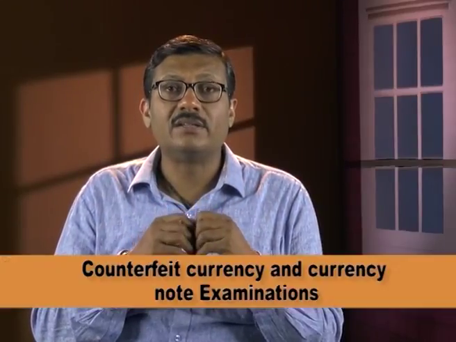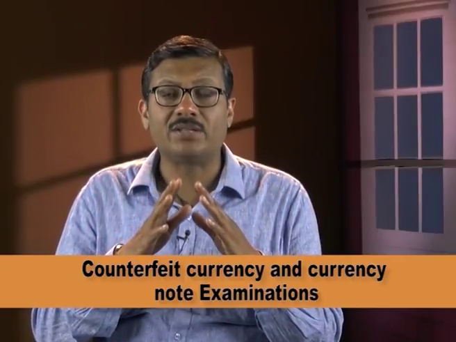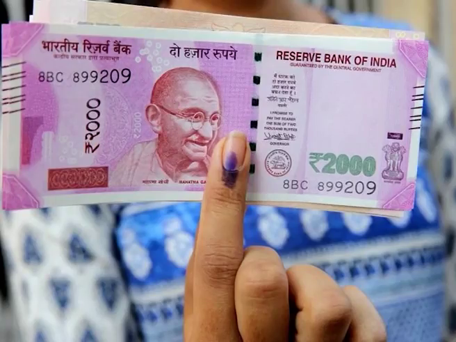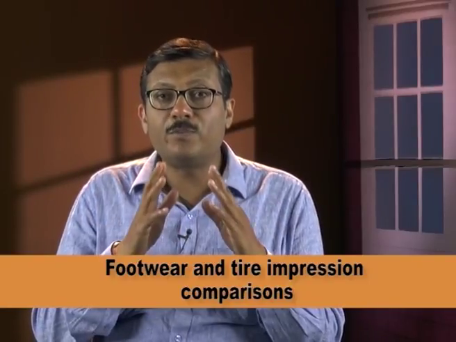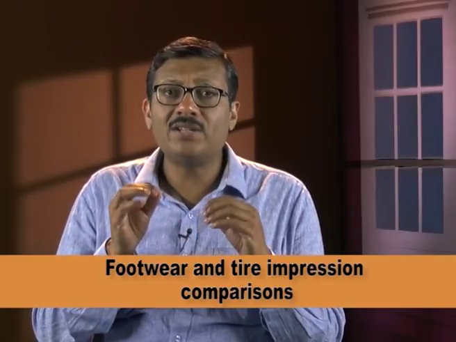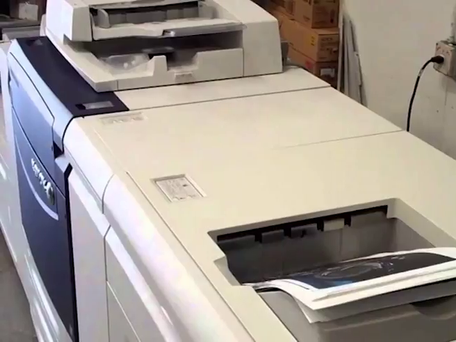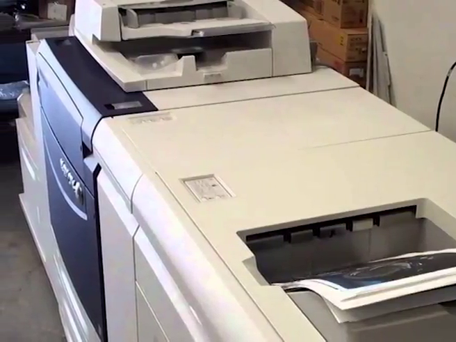Physical match examination. Counterfeit currency and currency note examination: a genuine currency has a number of security features. Minor features are easy to copy, but the minute features are hard to copy, and analysis is only possible by an expert. Hence, fake currency and counterfeit coins are examined for their genuineness in this center. Footwear print and tire impression comparison: impression evidences like footwear prints, tire marks and skid marks are also examined by these experts. Typewritten and printed document examination: documents like typewritten or printed documents can be examined to determine whether a typewriter or printer was used to write or print the questioned document.